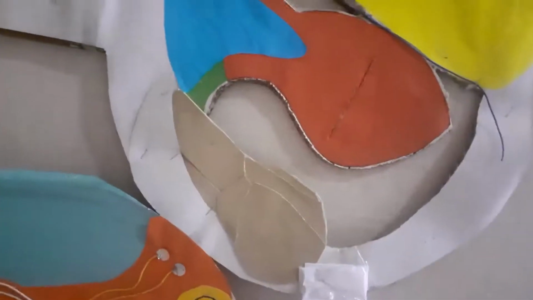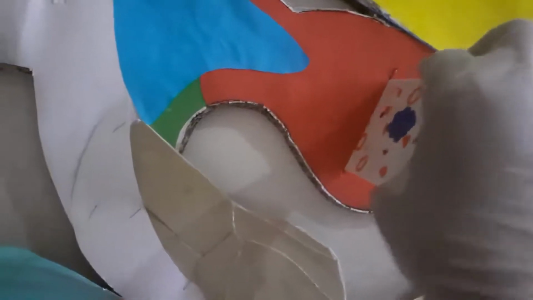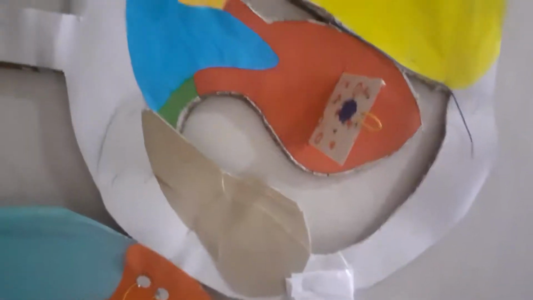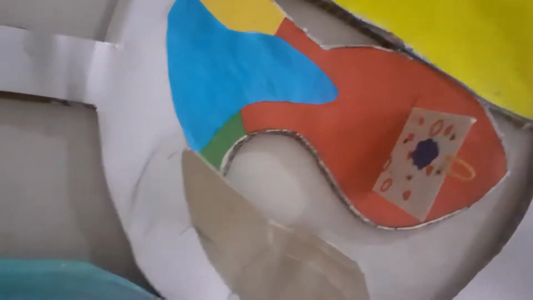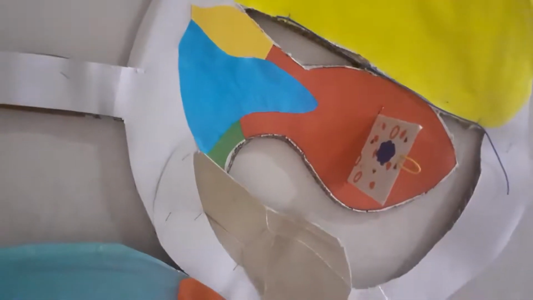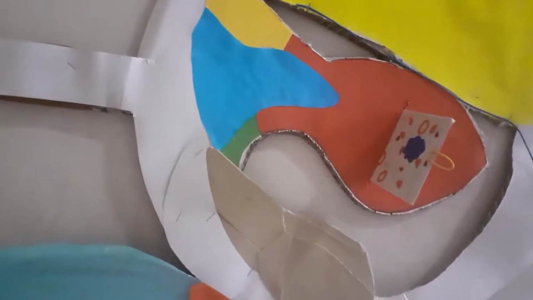Now come to histology. If we see by the light microscope, then 95% of the cell of pineal gland is pinealocyte, and only 5% are glial cell, that is the supporting cell.